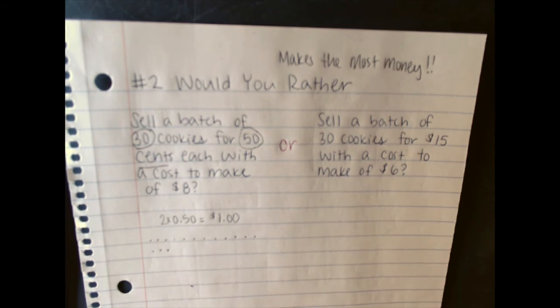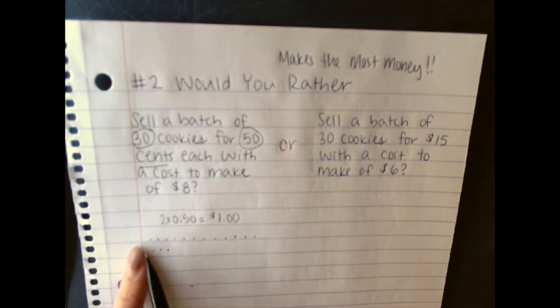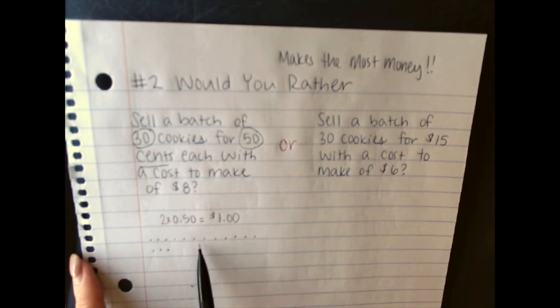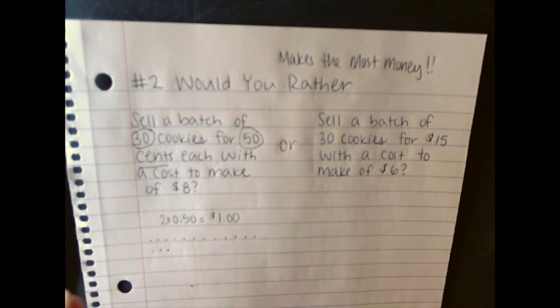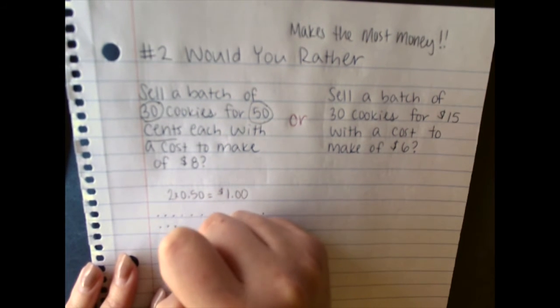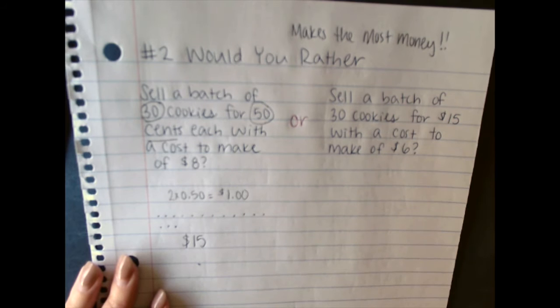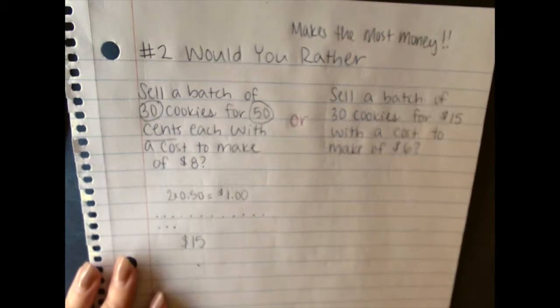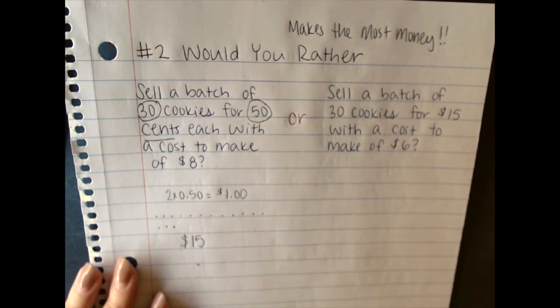Each of these dots is going to represent $1. So all of these dots together are going to tell how much money I made when I sold those 30 cookies for 50 cents each. So I have 1, 2, 3, 4, 5, 6, 7, 8, 9. I have 15 dots. That means I made $15 when I sold my 30 cookies. But I'm not done there.